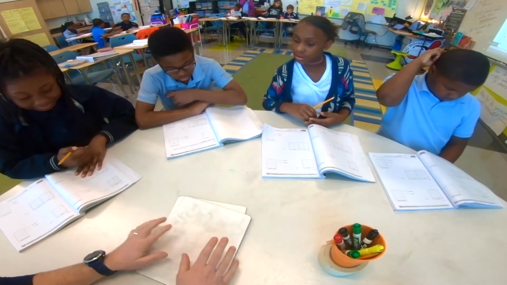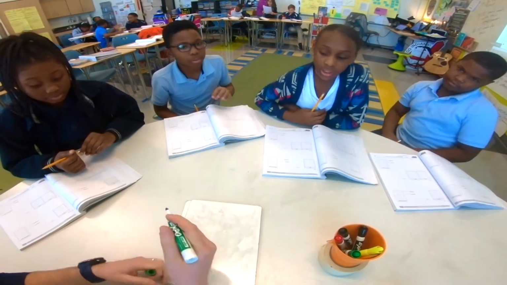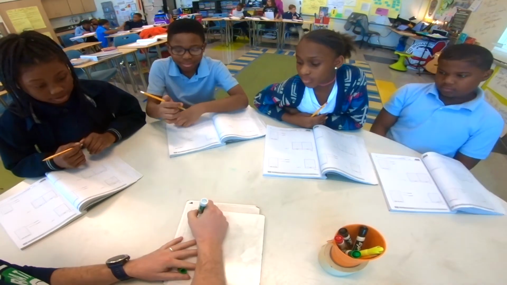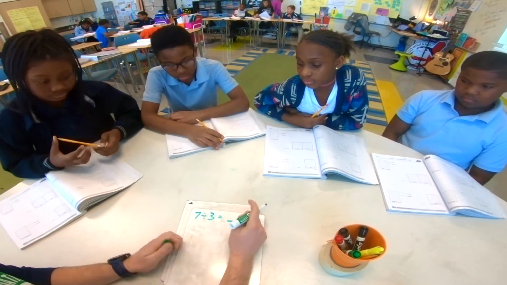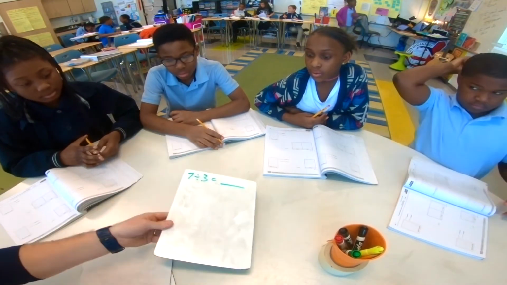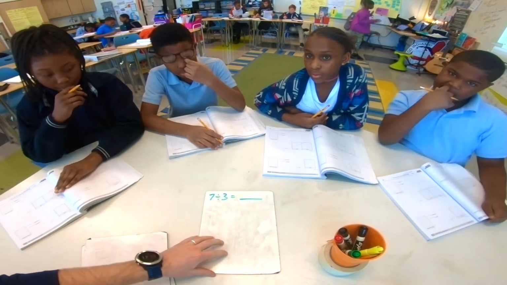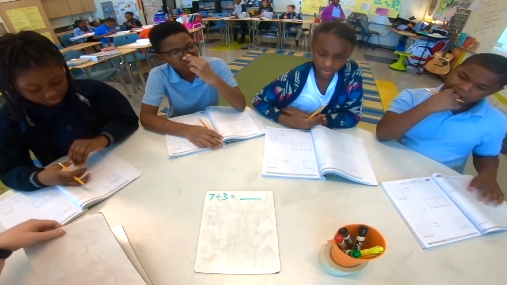All right, so what is 3? I'm going to write it here so our families can see it. 7 divided by 3. Okay, that's right. So if we're doing 7 divided by 3, first we're going to set up a place value chart, all right? So you already have one set up. Go ahead and set up your place value chart.